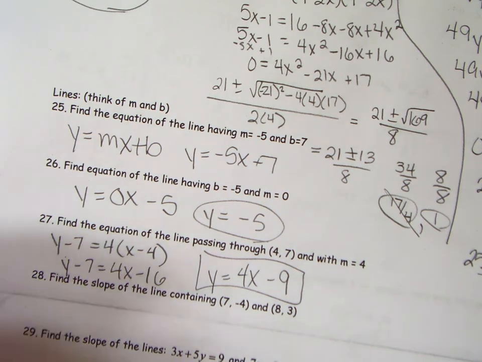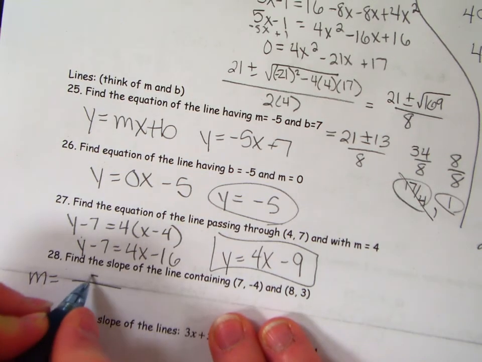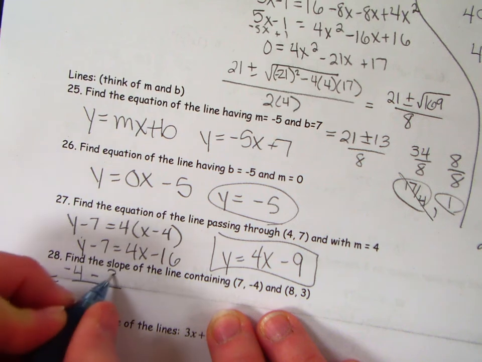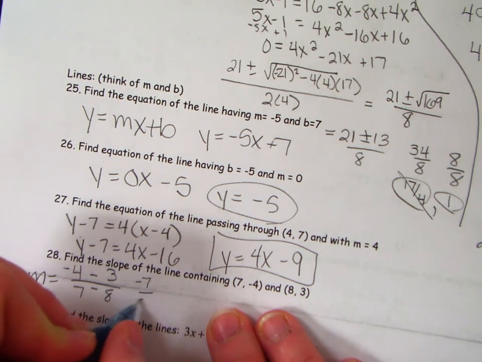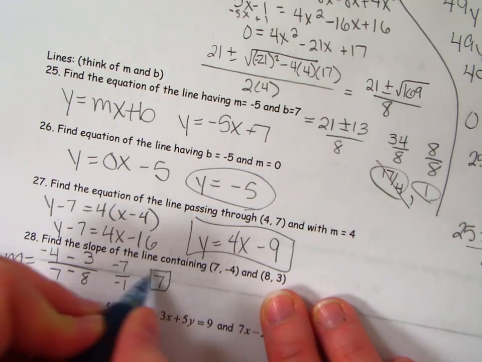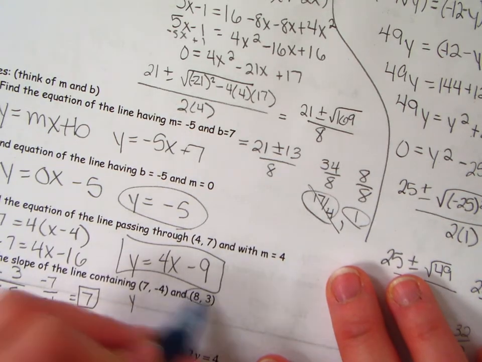Okay, number 28. We have to find the slope because it's not given. So there's the setup for slope. Put negative 4 and 3 on the top. Put 7 and 8 on the bottom. So you get negative 7 over negative 1 when you subtract, which reduces to a positive 7. That's your slope. I like point slope form, and I'm going to do it with 8, 3.